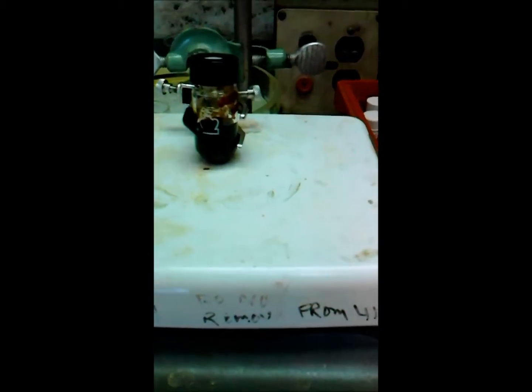Alright, so the reaction's been stirring for another 30 minutes at room temperature. It still definitely looks dark reddish purplish.